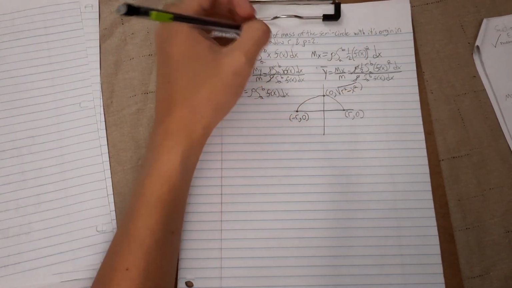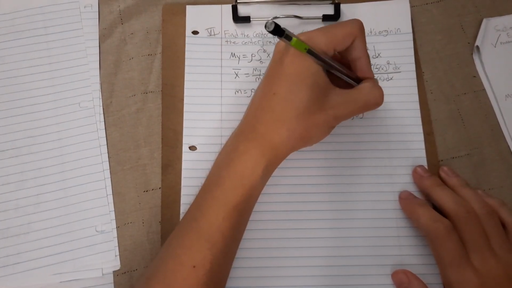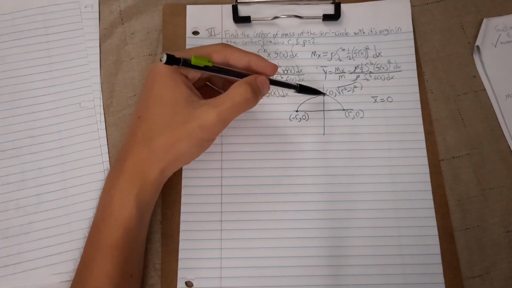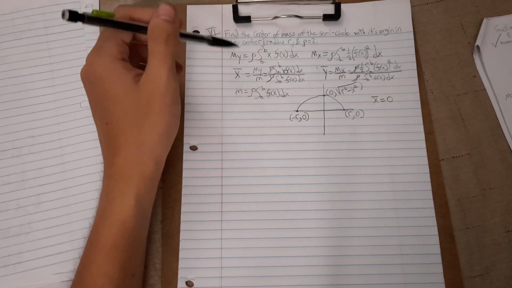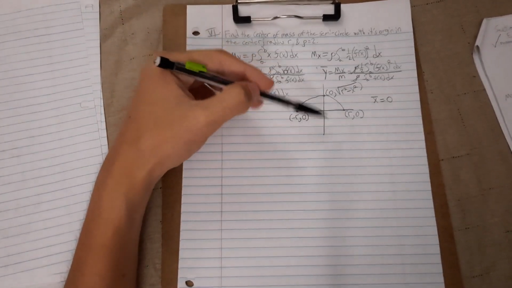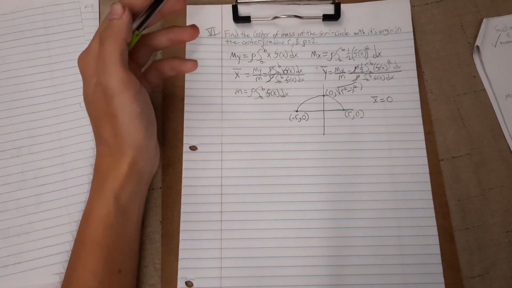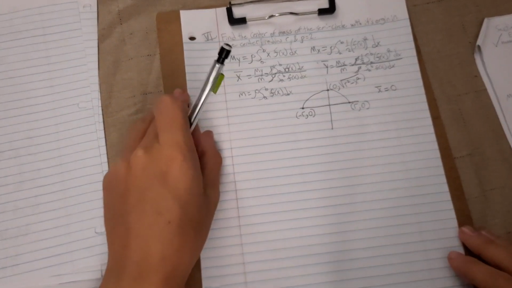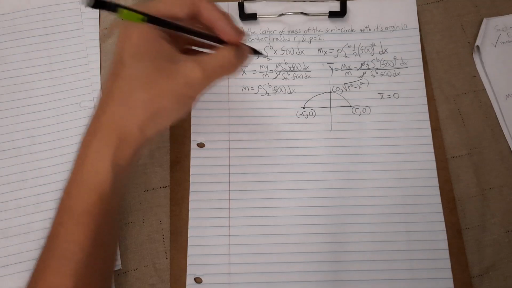Most tutorials, they'll tell you that you could just say that the x bar is 0 because the center of mass is on the origin, but I'm going to actually prove this a little bit more rigorously.